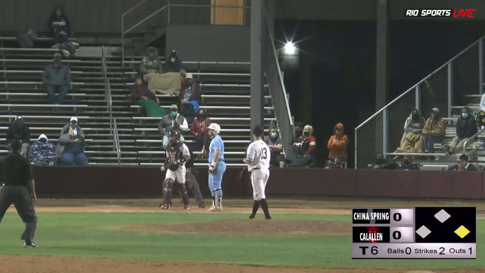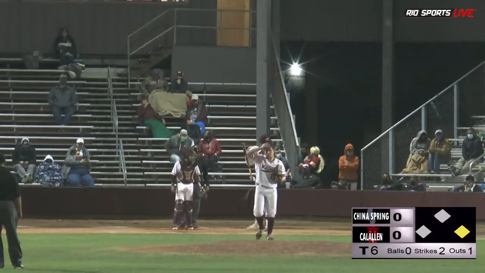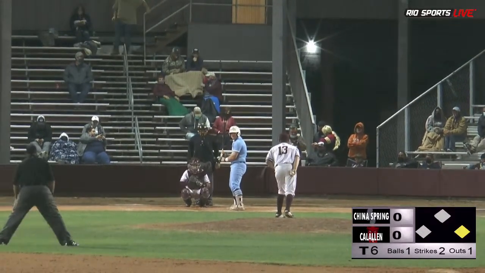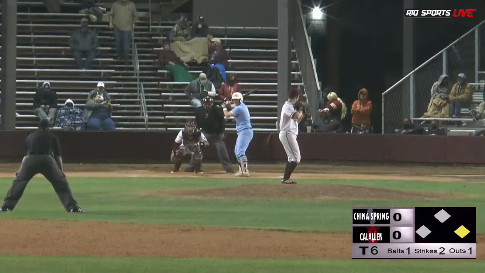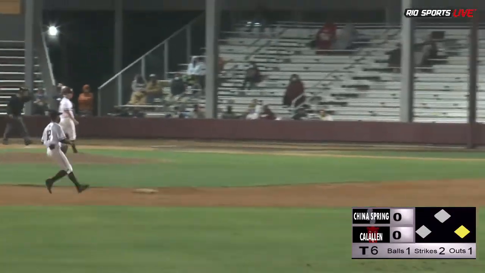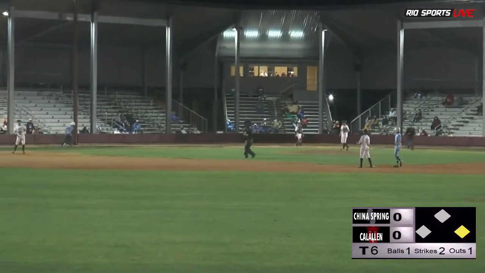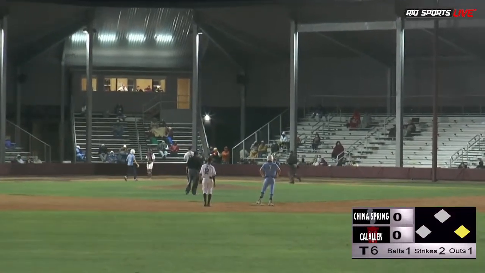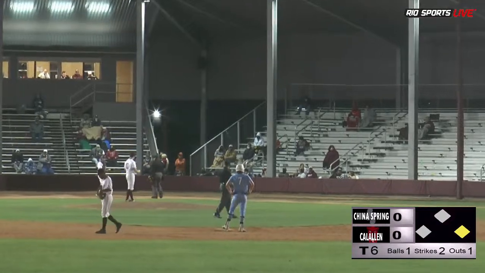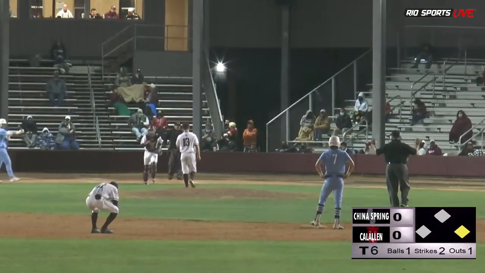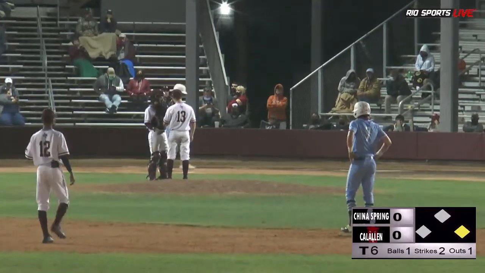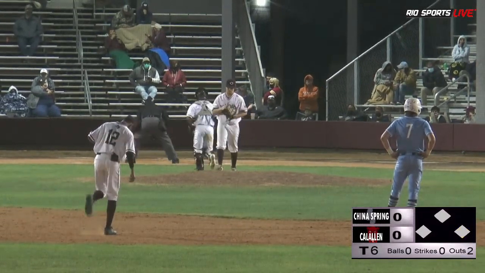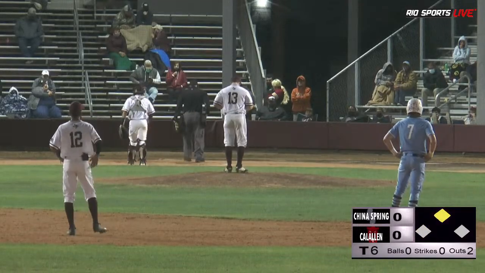McCreary ready, delivers high for ball number 1. One ball, 2 strikes. And this one put into play by Necessary for a base hit. Actually, the play was made for out number 1, so the runner advances. 2 outs. Runner at second there.